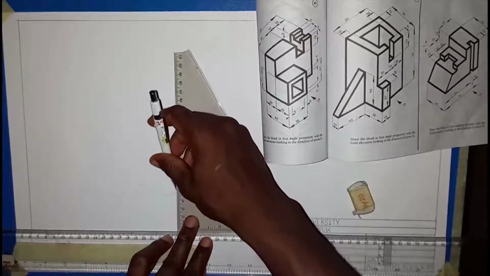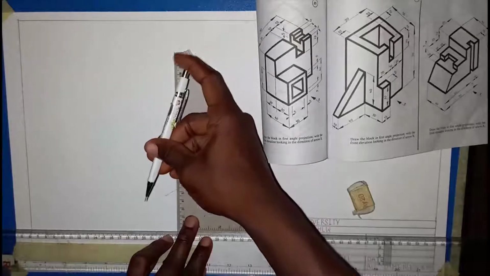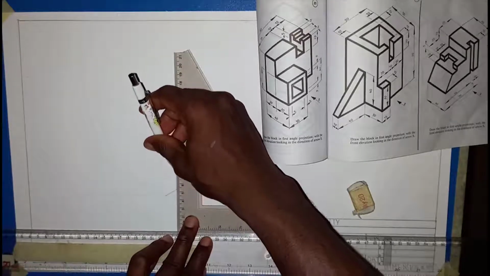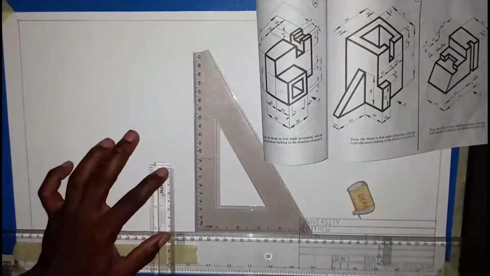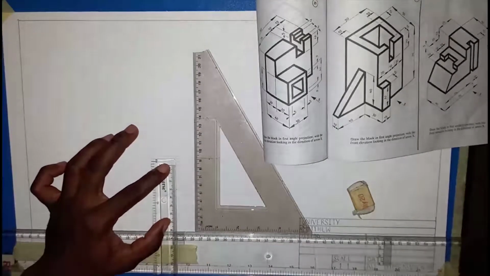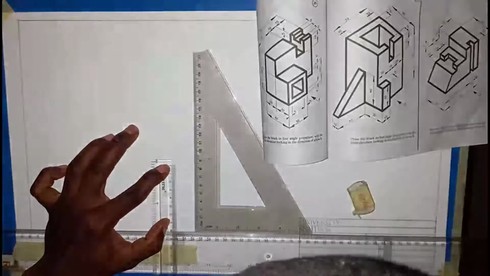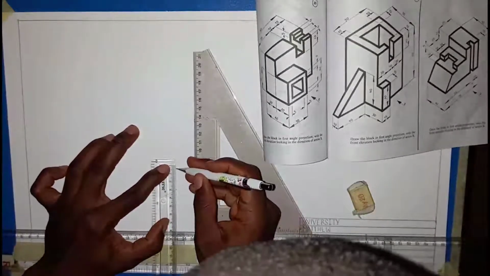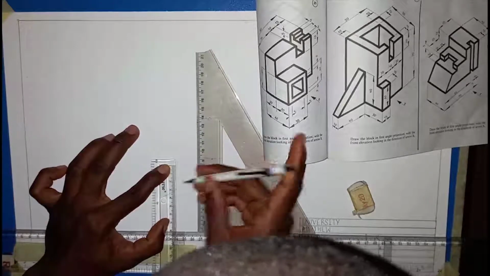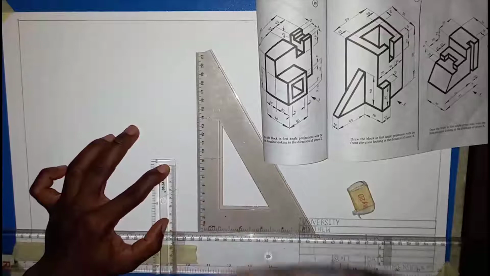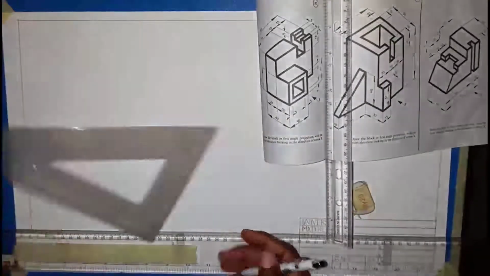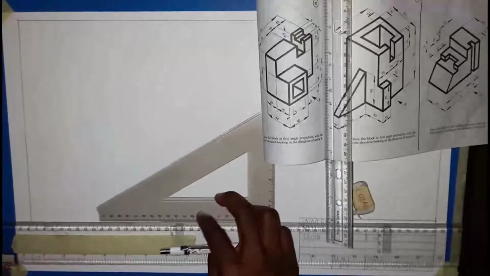Draw it upwards. Take our ruler, measure the 30 degree. Then we draw 30 degree also again, downward.